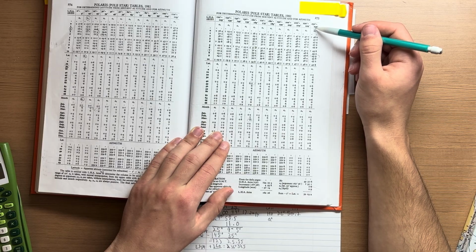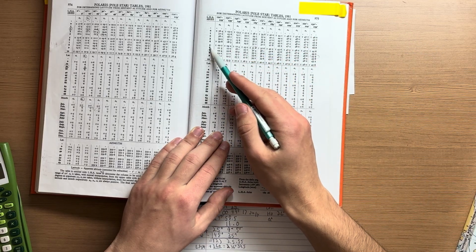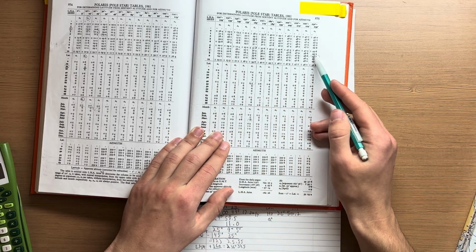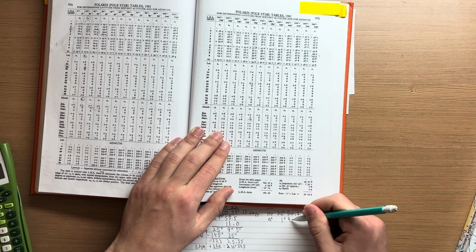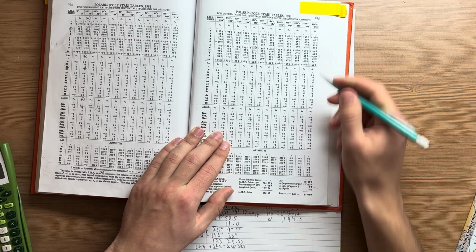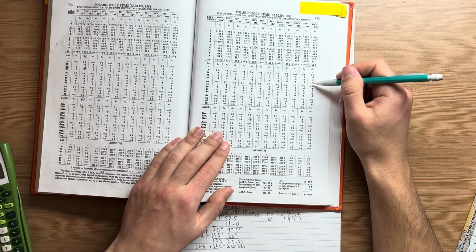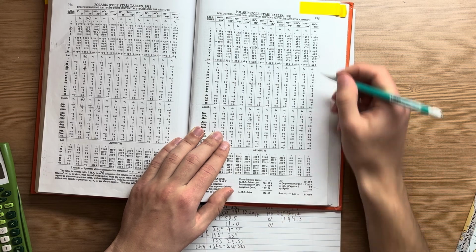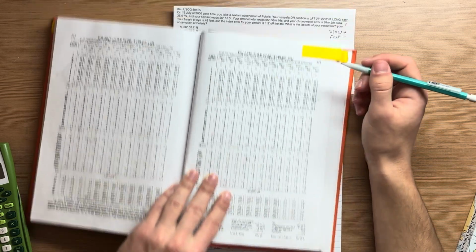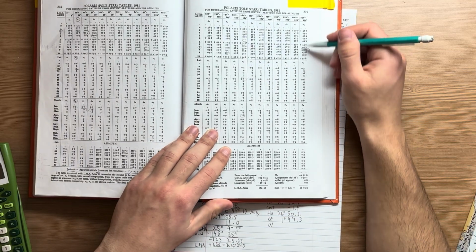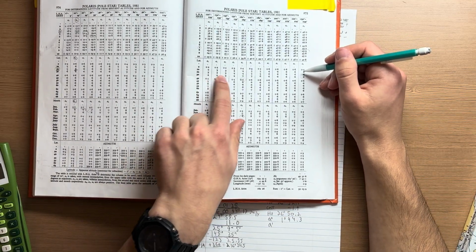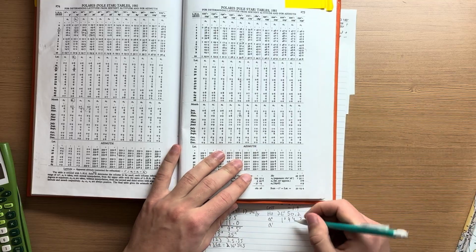So 236 is going to be right here, followed across, and then I'm going to get 1 degree, 44.3. Okay. And now I'm going to go down to A1, which is the latitude, and our latitude is 27 degrees 22. So knowing that, I'm going to go in between here, and it's going to be 0.6.